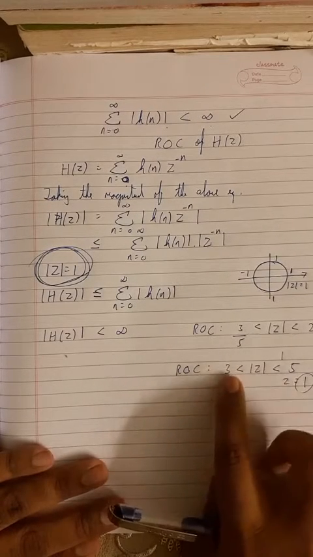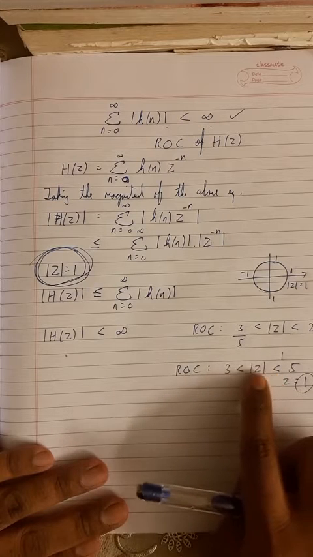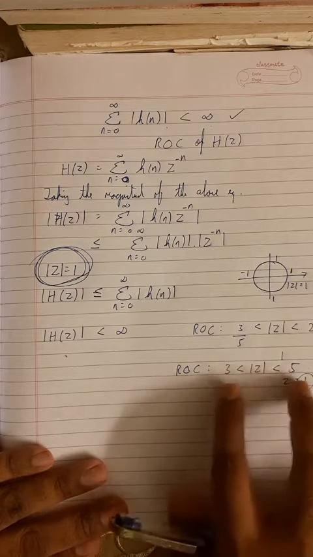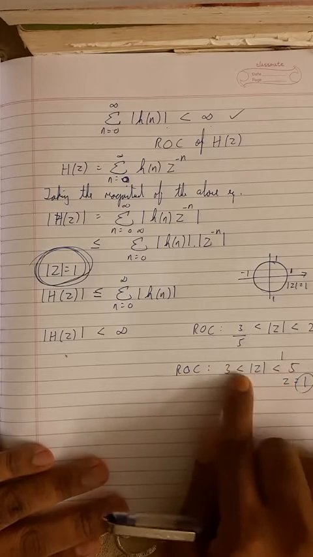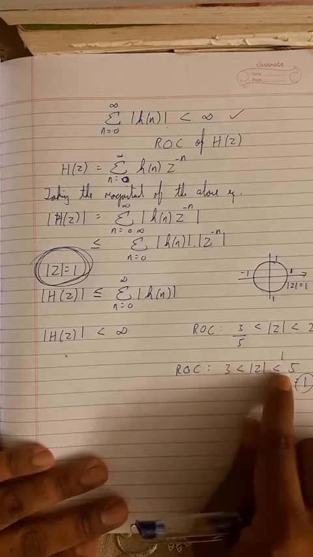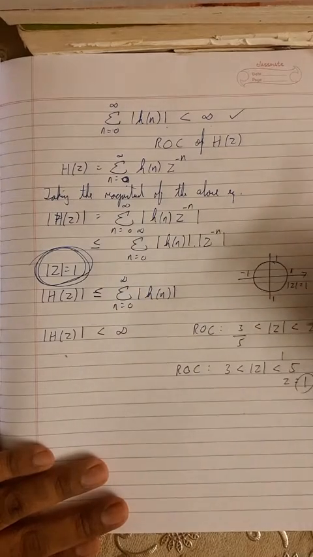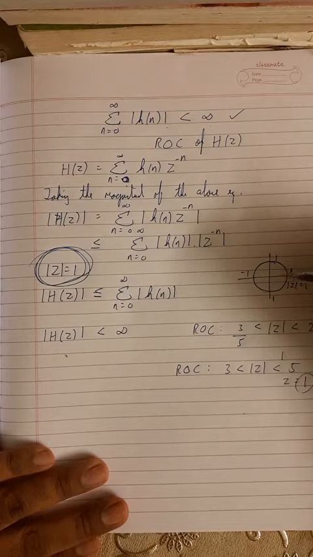Here the values are 3, 4, 4.5 up to 5, so 1 is not included in this range. That's why the system is not stable. Whereas here 1 is included inside this range, for example between 3/5 and 2.